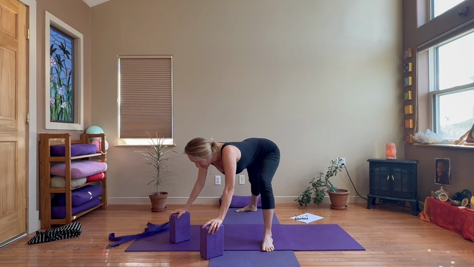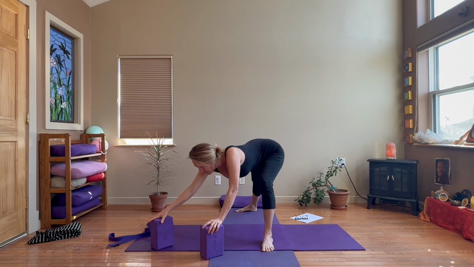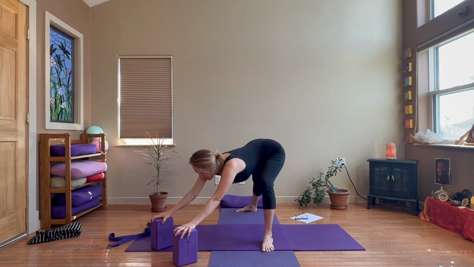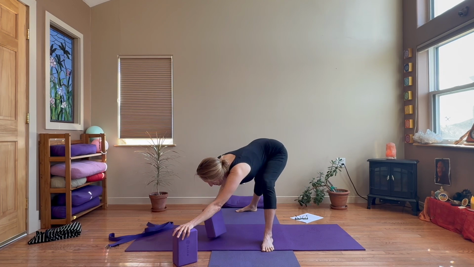Pause, remembering everything originates from this pulsation, this spanda. And then activating a contraction by drawing the feet isometrically towards one another on the mat. And then as you walk the blocks any amount forward, you press through the feet, draw the hips back, reach through the hands, and you're in an expansion, an extension. Good. Inhale, walk it back.